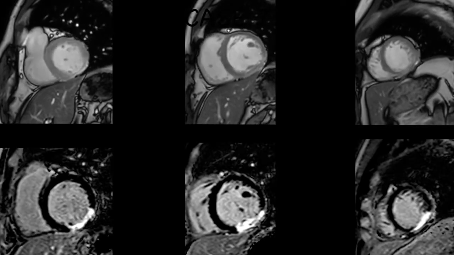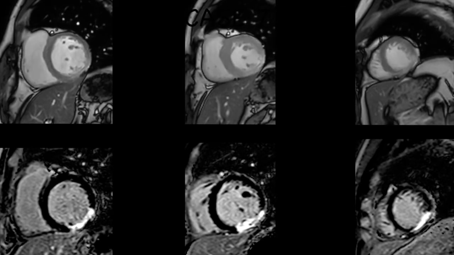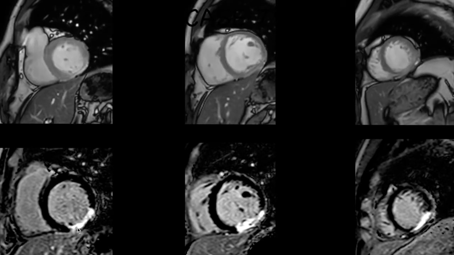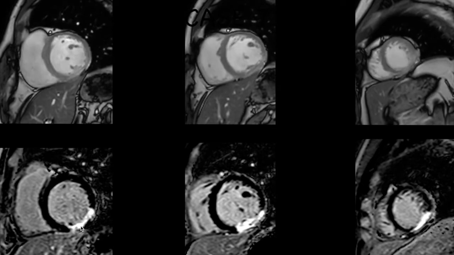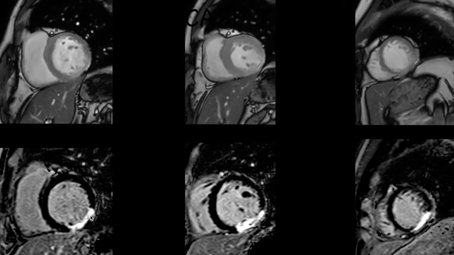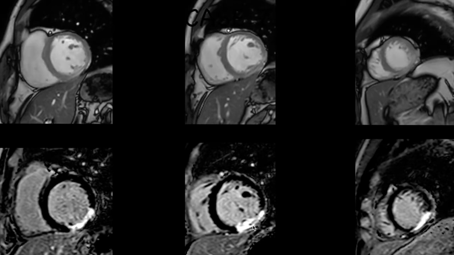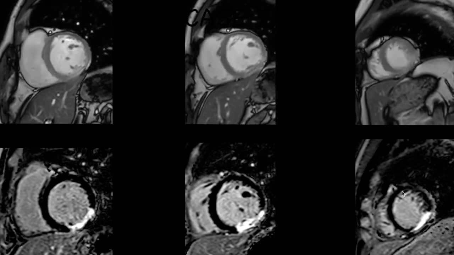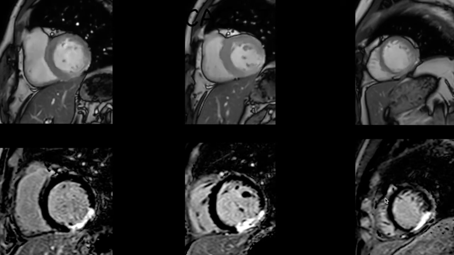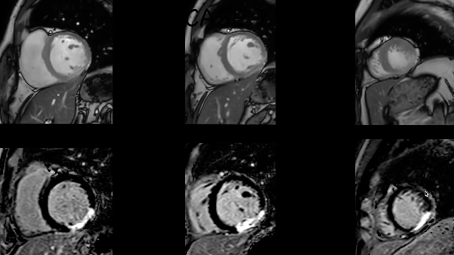The corresponding delayed enhancement images demonstrate that there is near transmural enhancement in the basal inferior to infralateral segments, the mid-inferior segment, and the apical inferior segment. And every other bit of the myocardium is normal in appearance without any delayed enhancement.